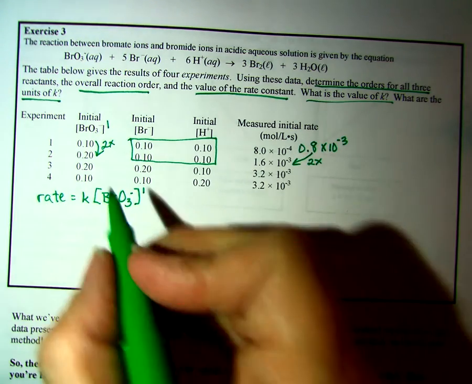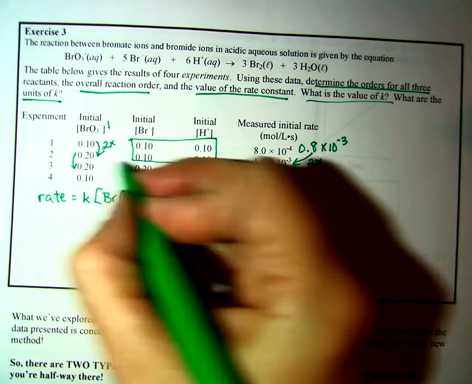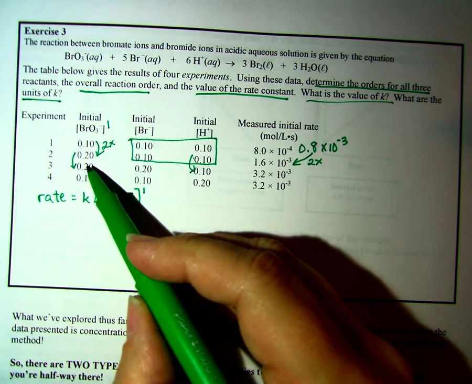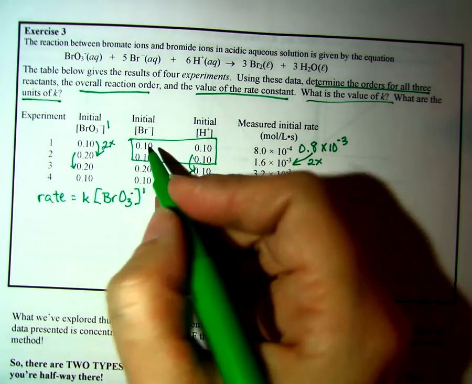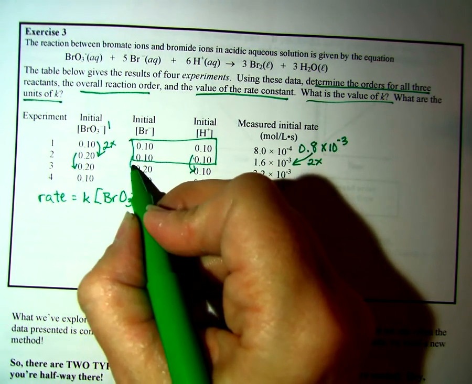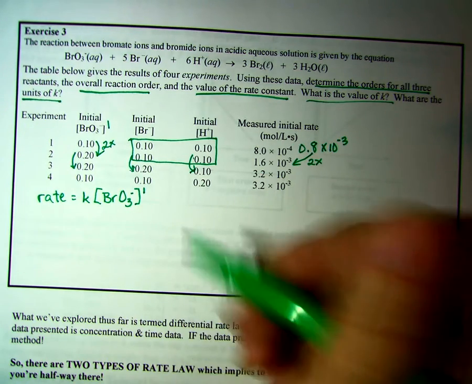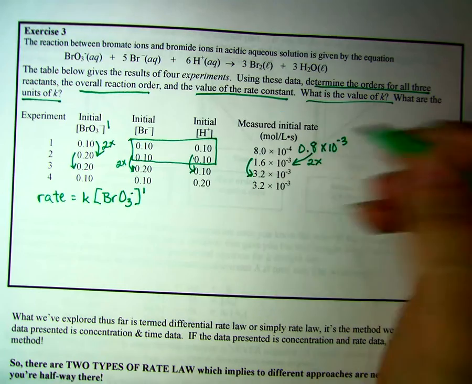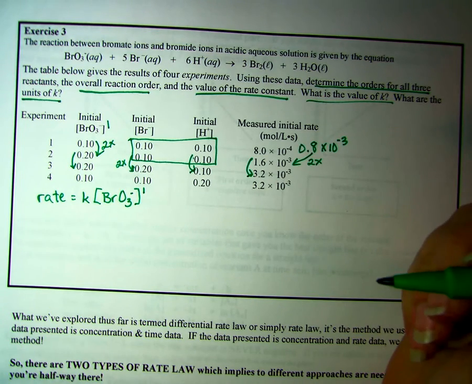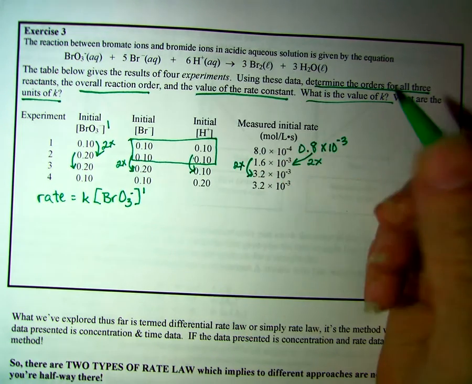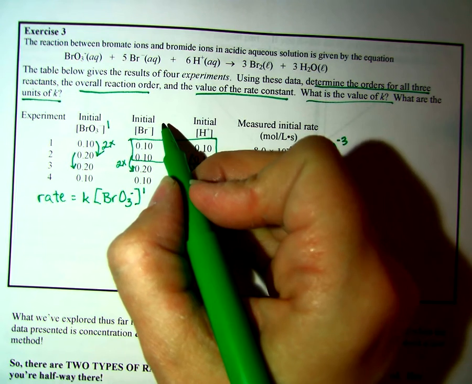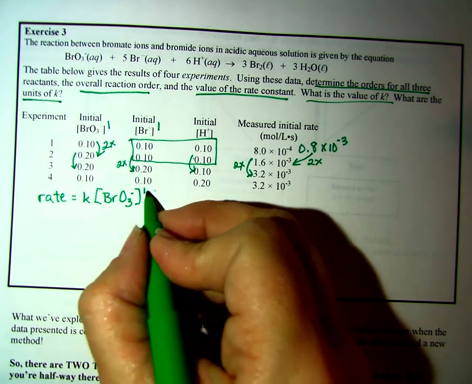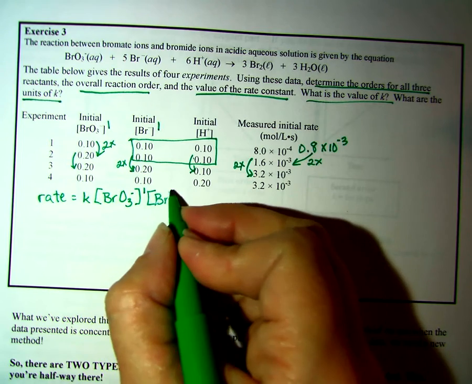So if I look at 3 and 4, those are the same, right? Stays the same, it stays the same. What happens to my bromine then? Doubles. What happens to my rate? It doubles. So what is my order for bromine? It's a 1 also. So my concentration of bromine raised to the first power.